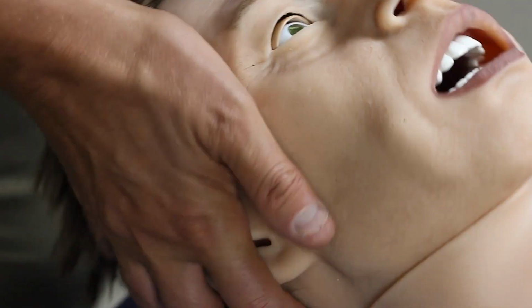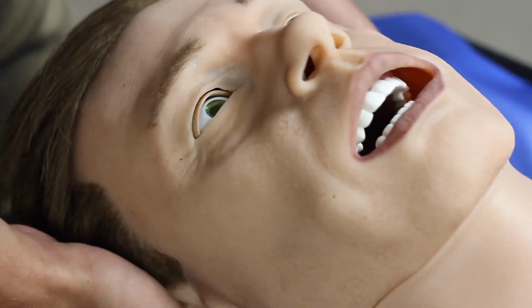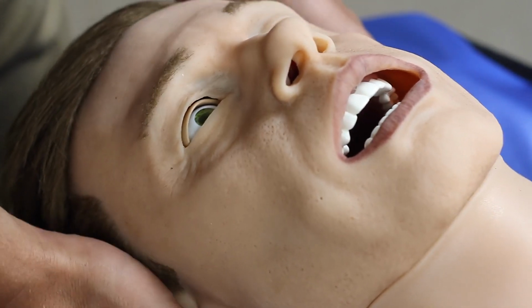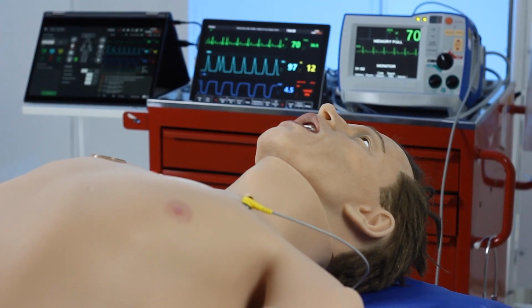and we can do head tilt chin lift. And his head moves in a whole range of motions, and it's heavy, realistic of an adult. The simulator can be used as both a male and a female, so it has interchangeable genitalia. This obviously allows us to replicate both male and female conditions, which is important for student experiences.